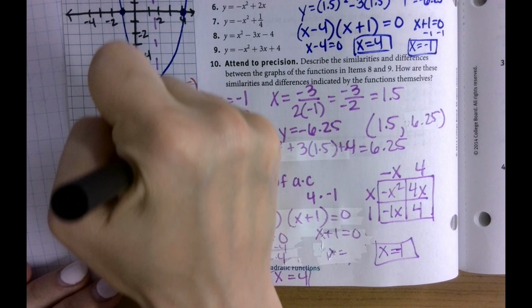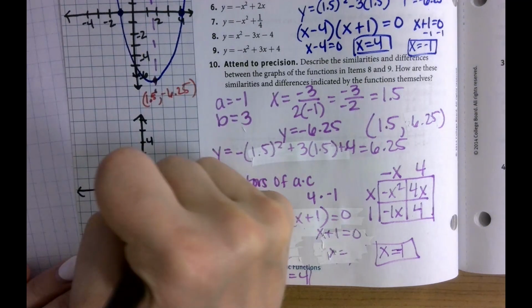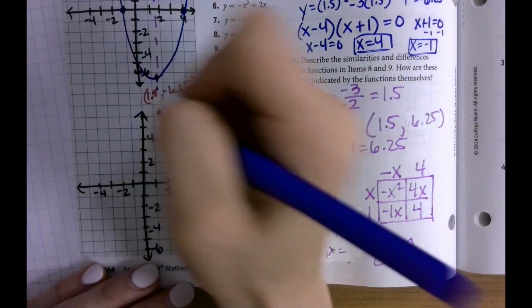So 2, 4, 2, 4, -6, -2, -4. All right. So our vertex is 1.5, 6.25. And then let's label it 1.5, 6.25.